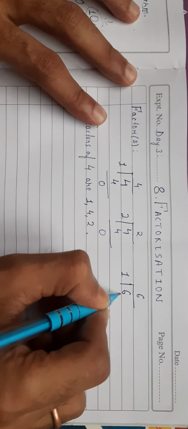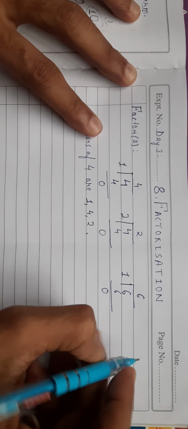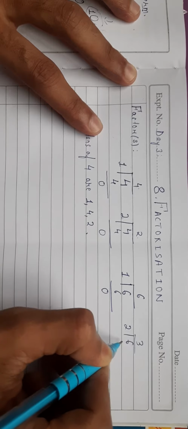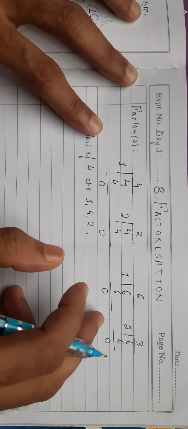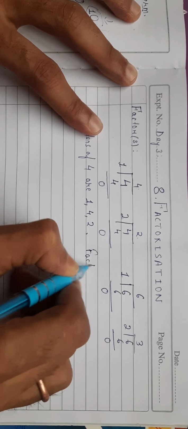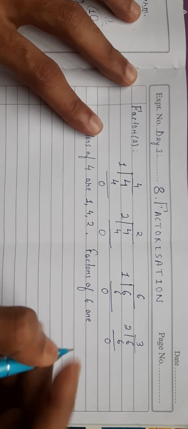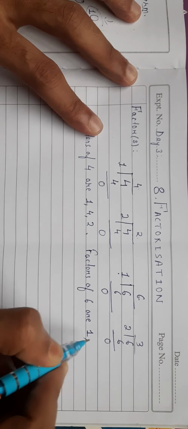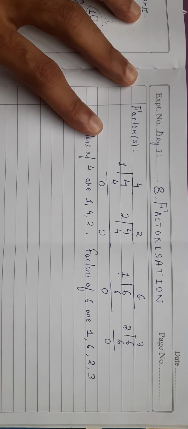We know 1 into 6 is 6, so the remainder is 0. Next, we know 2 into 3 is also 6. That means the remainder is 0. Therefore, factors of 6 are 1, 6, 2, 3.